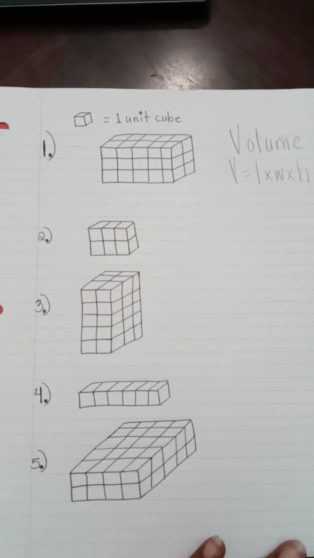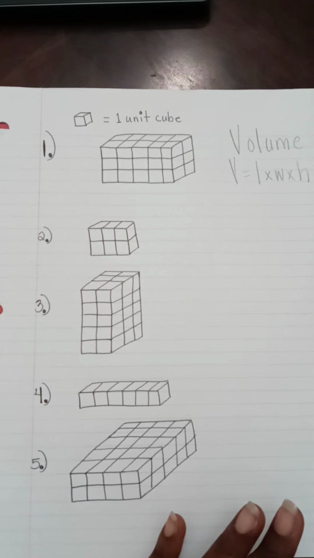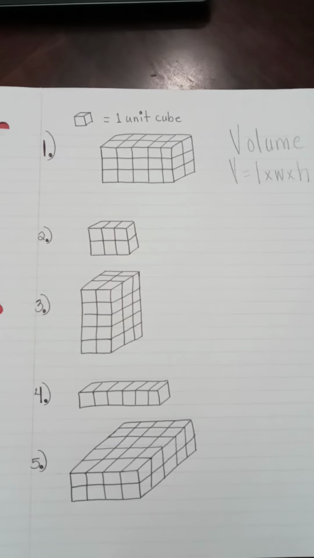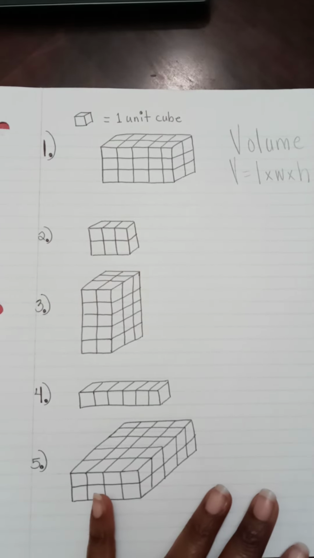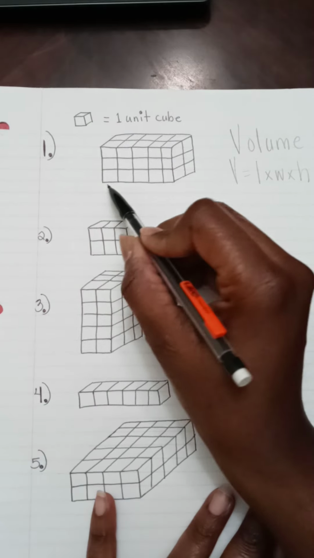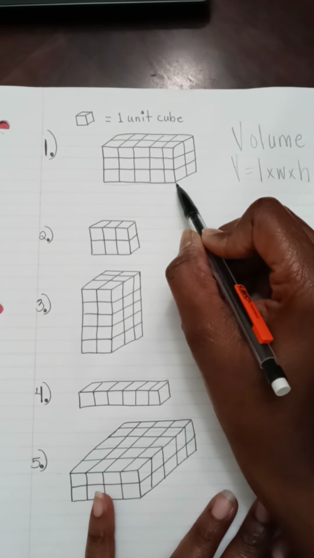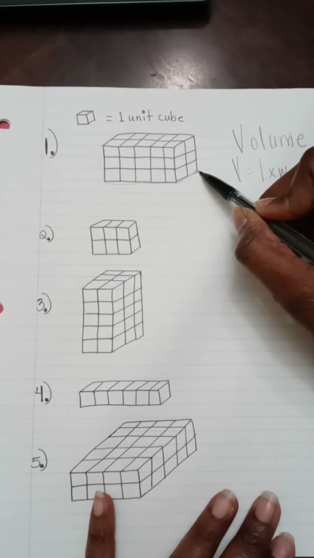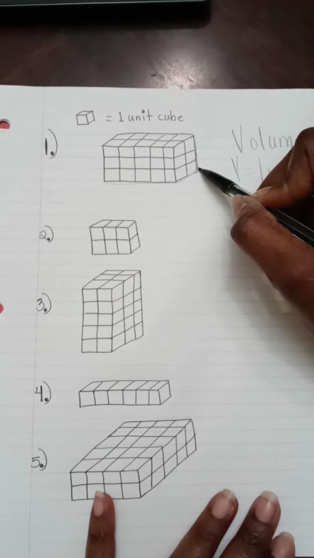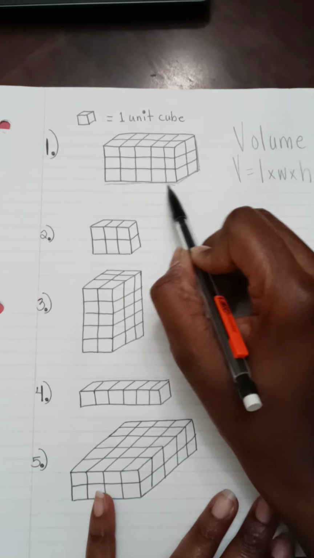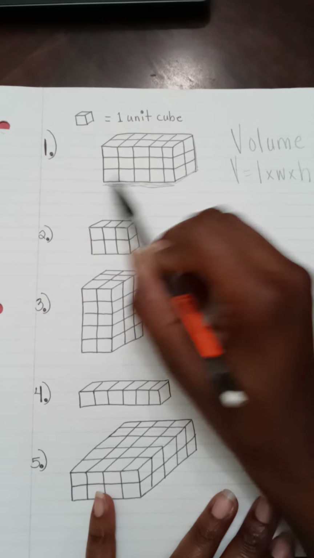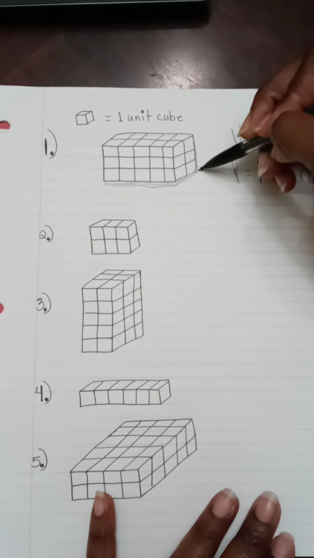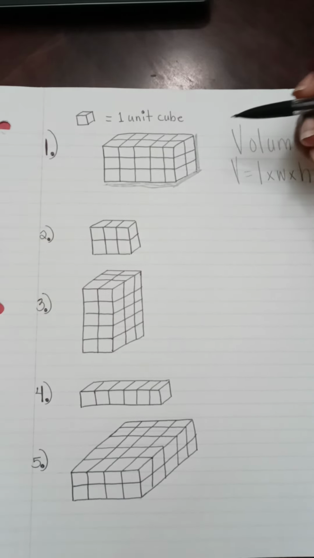Length is how long something is, width is how wide something is, and height is how tall something is. I always tell students, when you find the length, width, and height, start at the bottom here. That's your length. Go to the side. That's your width. And go up. That's your height. The part that's laying flat or horizontal is your length. The part that's slanted or diagonal is your width. And the part that's going vertical, up and down, is your height.